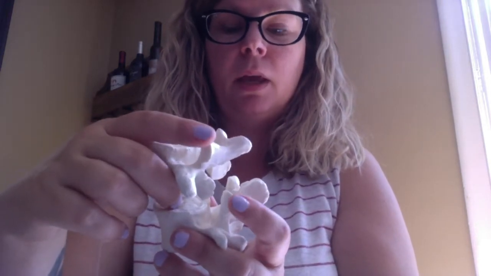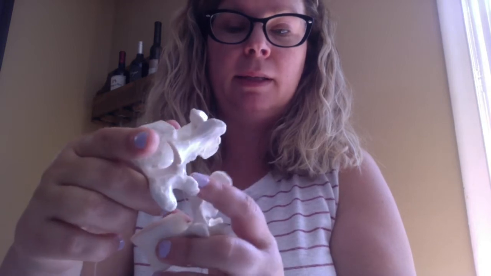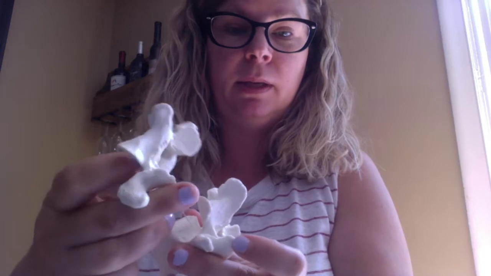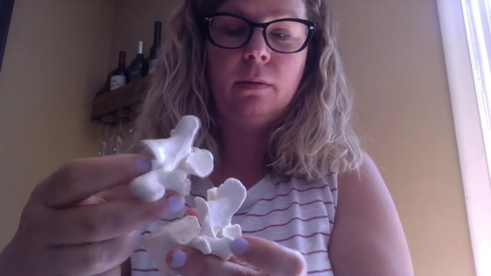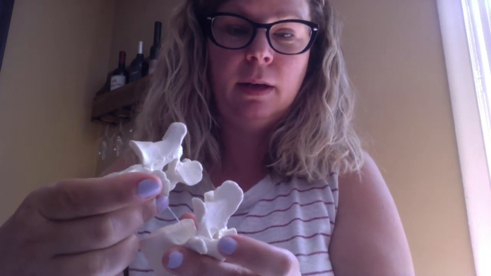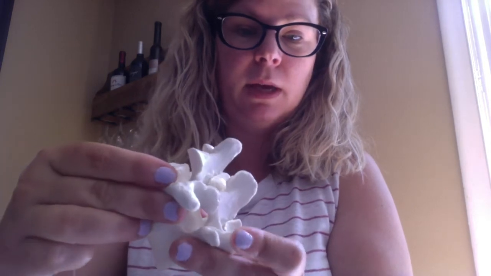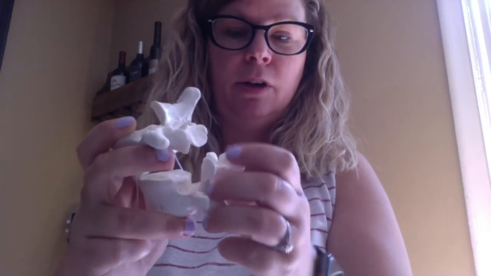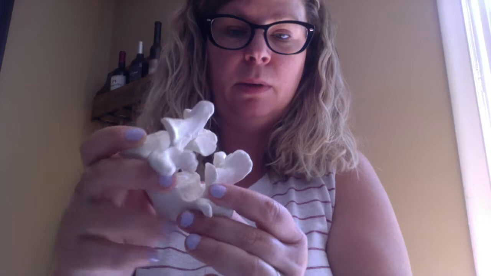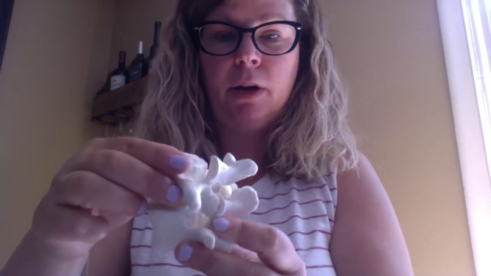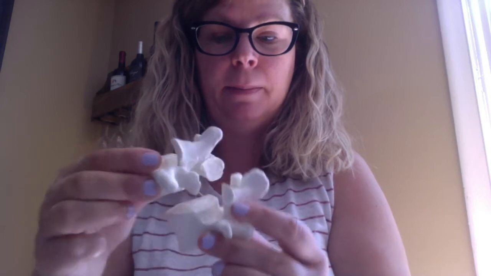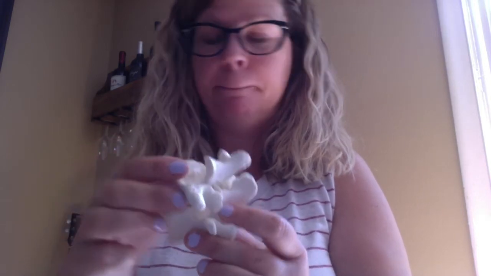Now, where it connects on the bottom, this is the inferior articular facet. So that would be here, here, and here. So see how those come together, okay? So this bone here is connecting on the inferior facet, and this one's connecting on the superior. So when your inferior and superior come together, that's how that articulates, okay? Do you guys see that? All right.